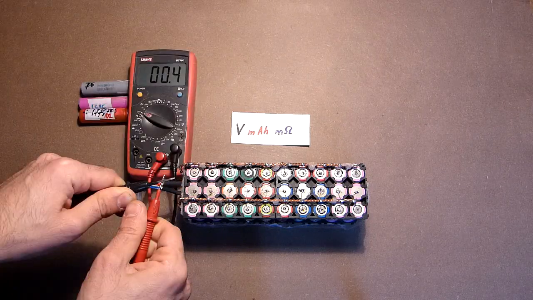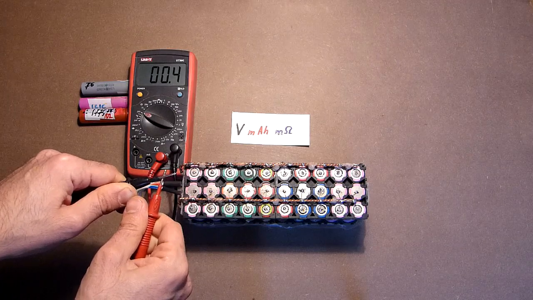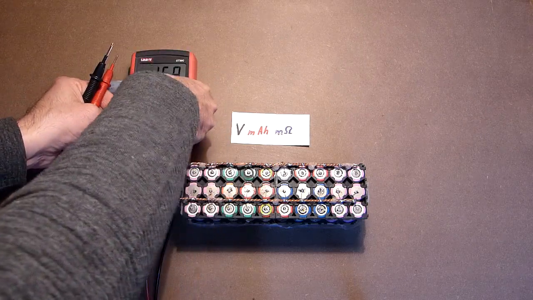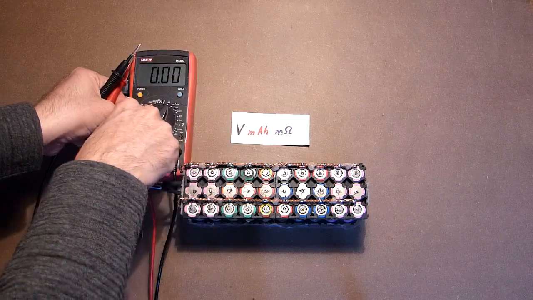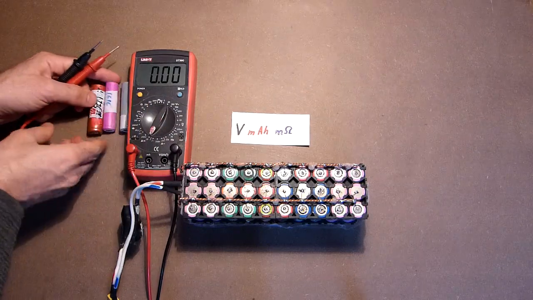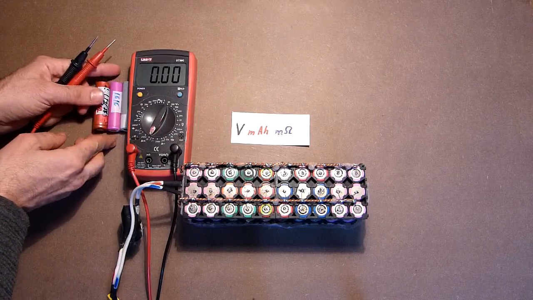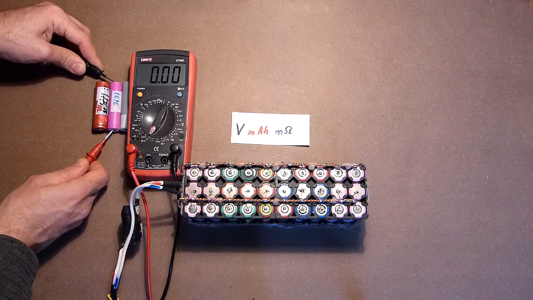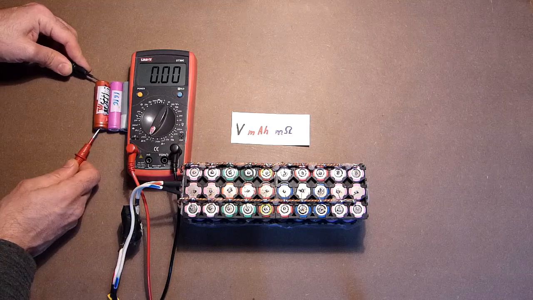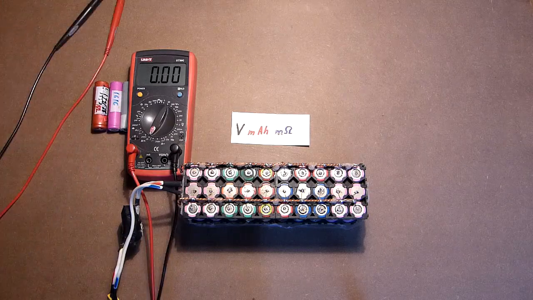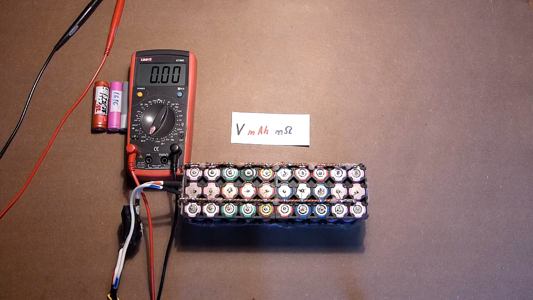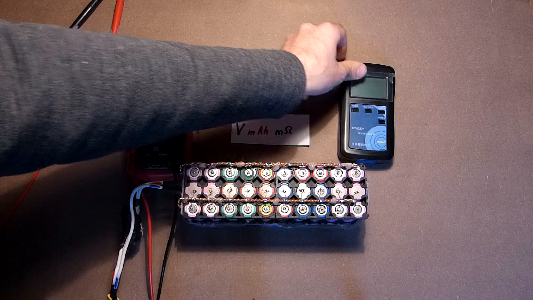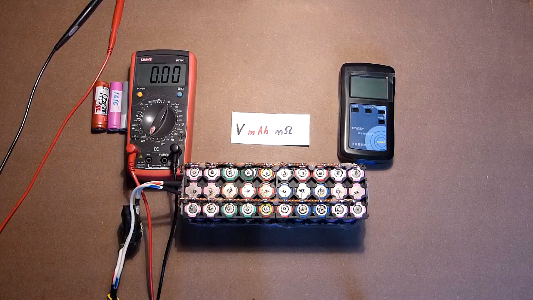For example, the resistance of the probes is approximately 0.4 ohms. And the higher is almost short circuit current, the lower is internal impedance. But as soon as I purchased the internal impedance meter, I don't use this method anymore.